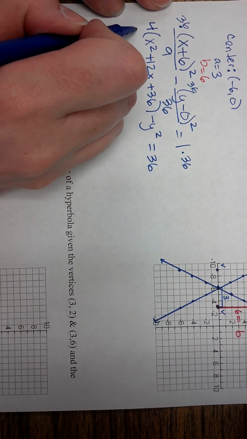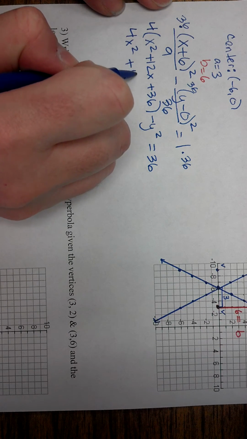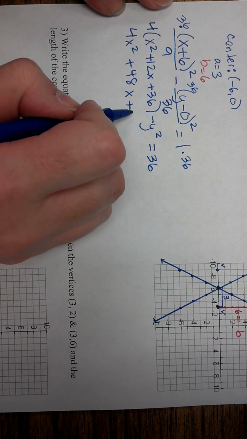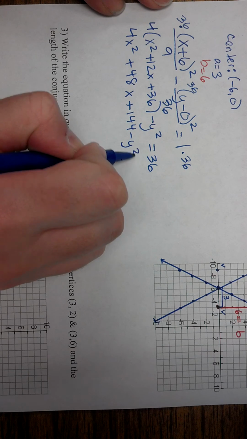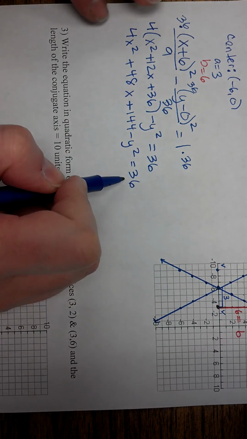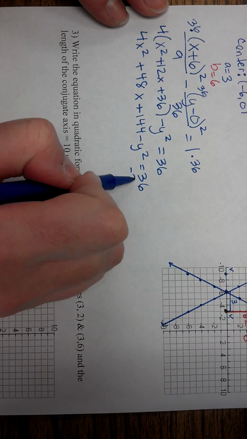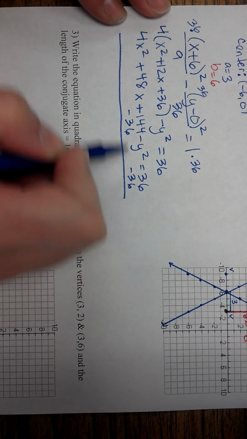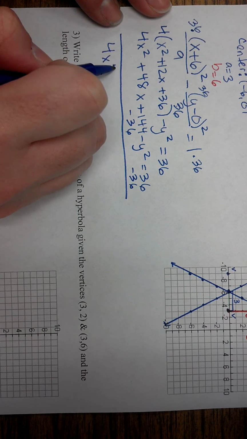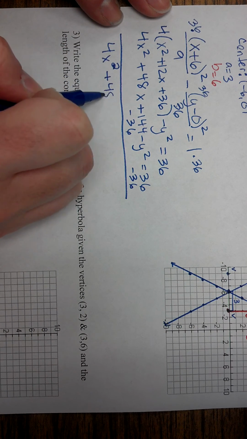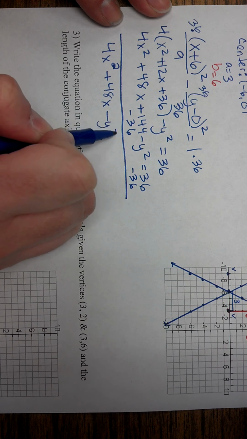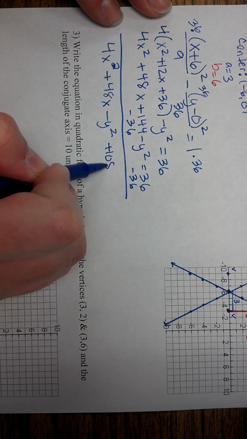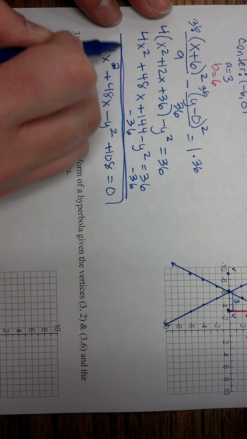Let me distribute my 4. Let's see, 4 times 36 is 144. All right, all we have to do now is subtract the 36. I'm only going to be able to subtract that from 144. So let me put it in order. 4x squared plus 48x minus y squared should go next. 144 minus 36 gives me 108, and now it's equal to 0. So now that's quadratic form.